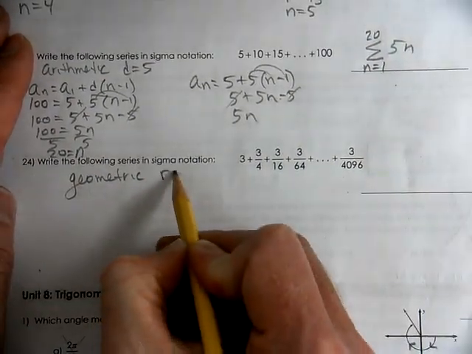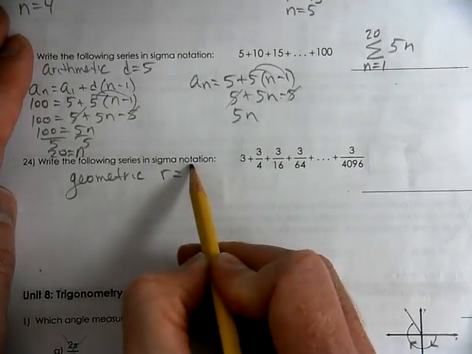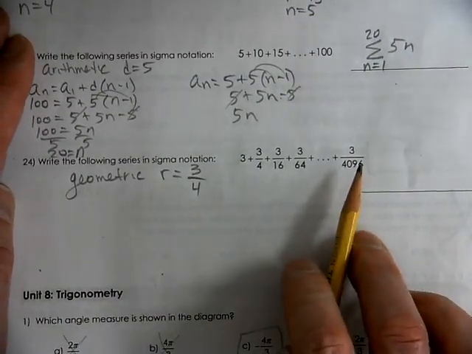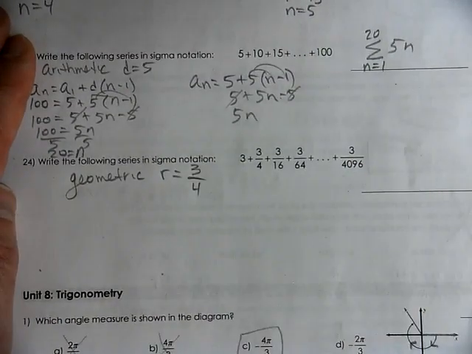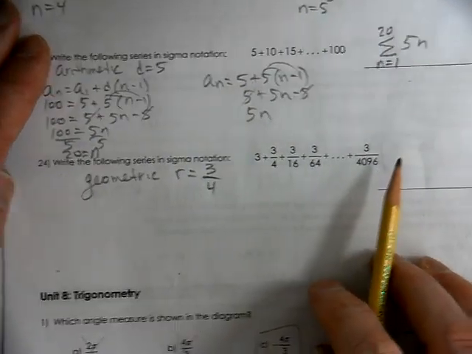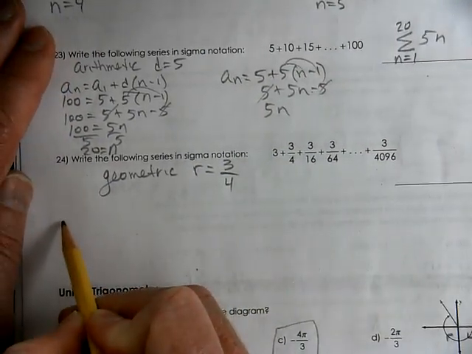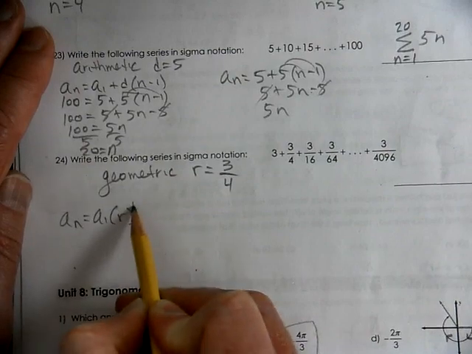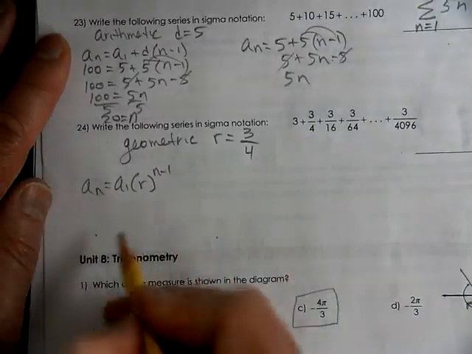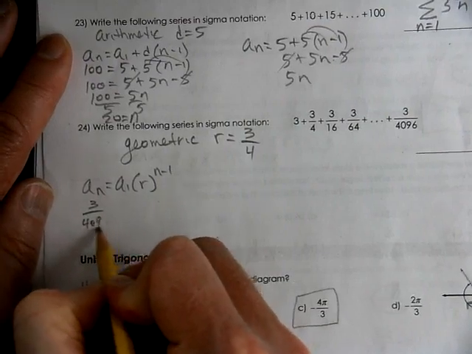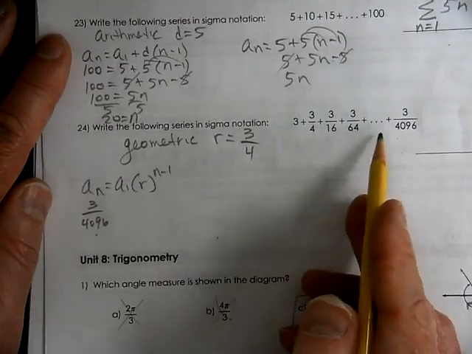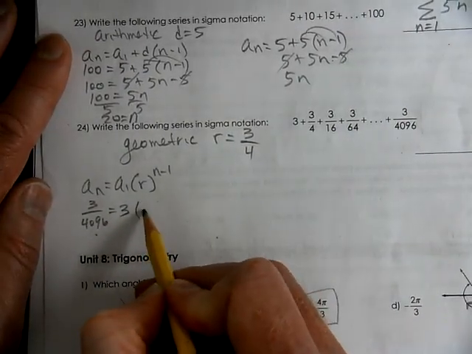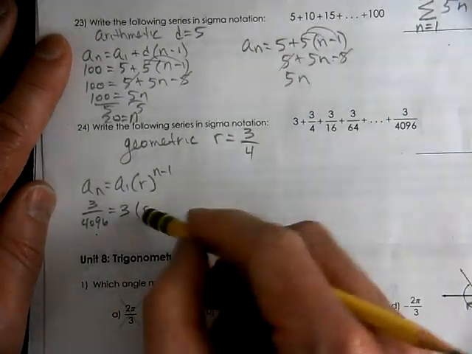This is geometric. The common ratio, it looks like a 3's on top every time, and the 4's being multiplied on bottom. What are we going to have to do to get all the way out to here? Well, you could think about it a couple different ways. There's the rule. So if you wanted to use 3 over 4,096, and your first term was 3, and you're looking for your r value, no, we know our r value.